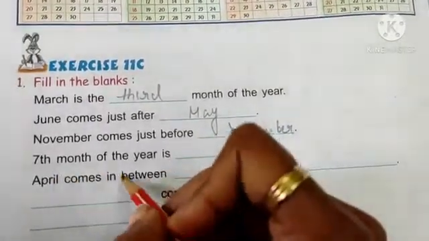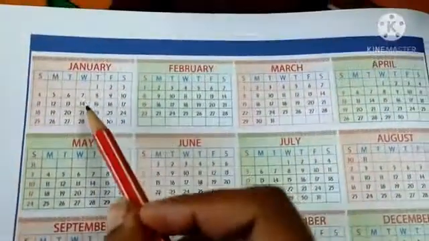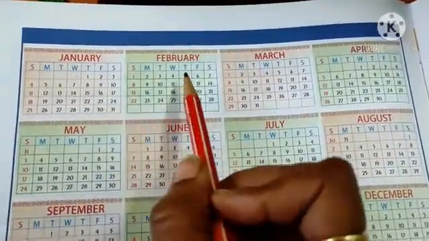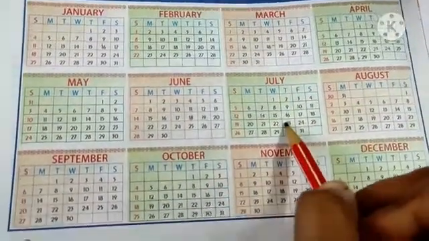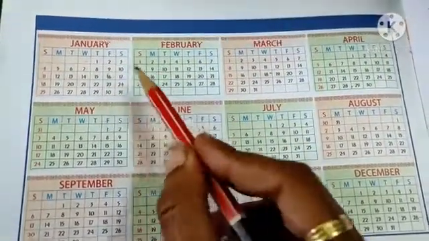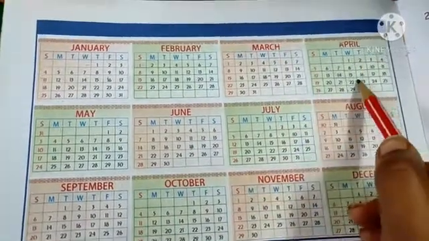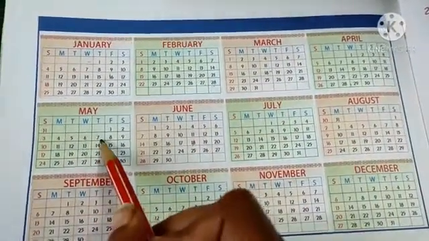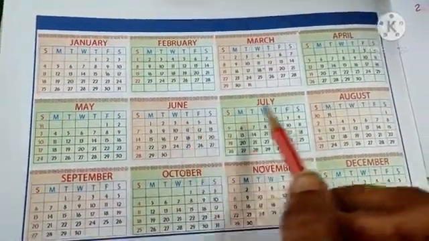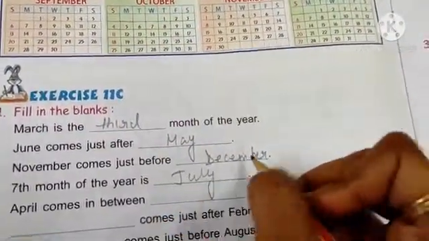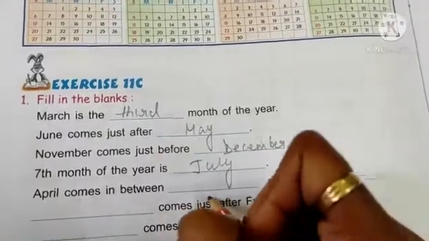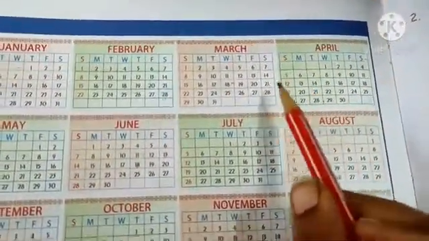7th month of the year. What is the 7th month of the year? January, February, March, April, May, June, July. 1st January, 2nd February, 3rd March, 4th April, 5th May, 6th June, 7th July. April comes in between March and May.